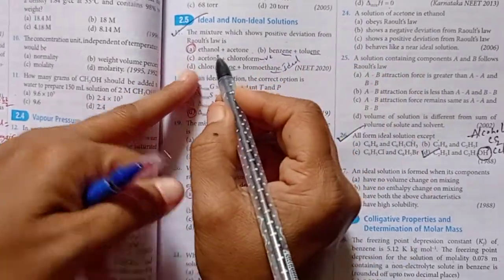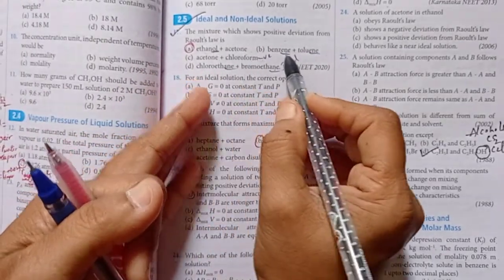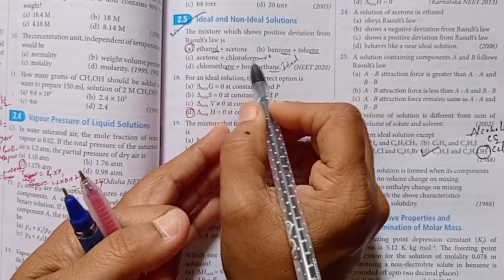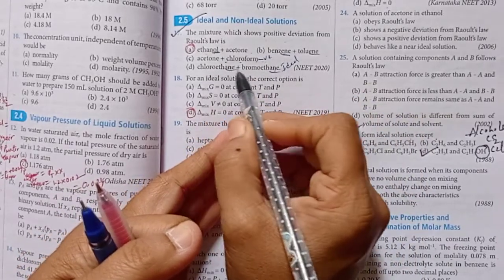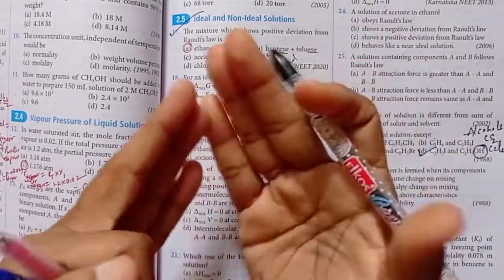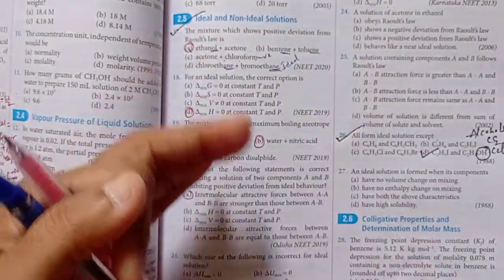Positive deviation is shown by alcohol, as its OH functional group is there. Here "ene" is common, that's why it is an ideal solution. Acetone plus chloroform shows negative deviation. Here chloroethane and bromoethane, "ethane" is common, that's why it is an ideal solution. So which is the correct option? Option A is the correct answer. Clear this topic, students?